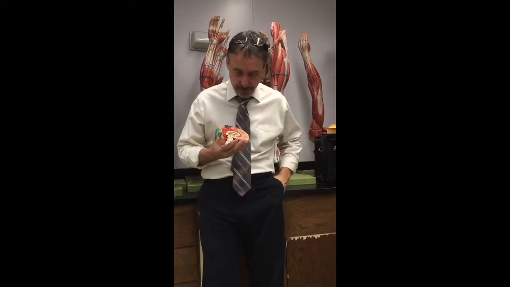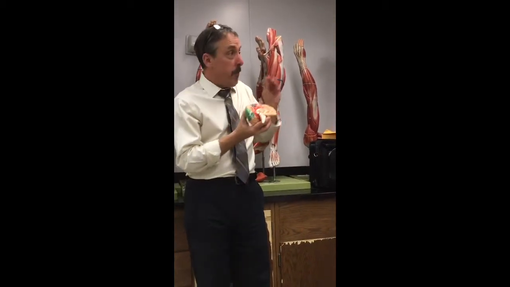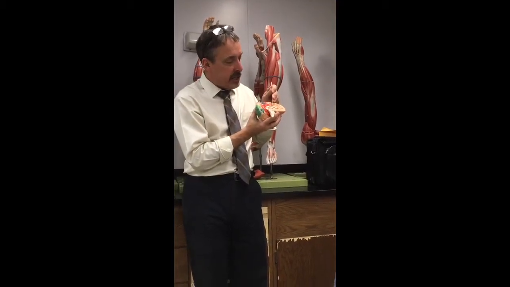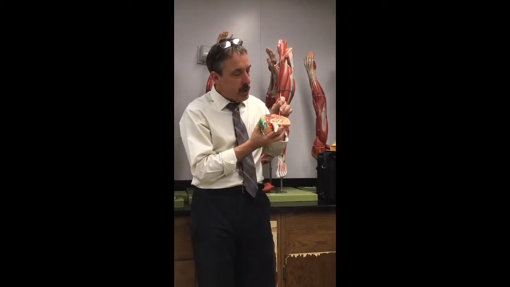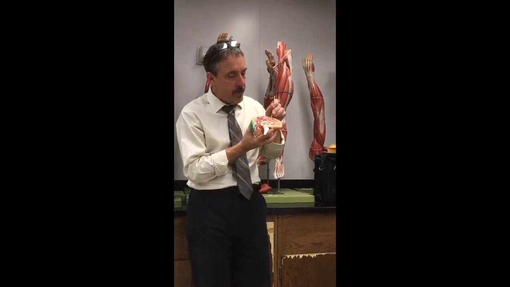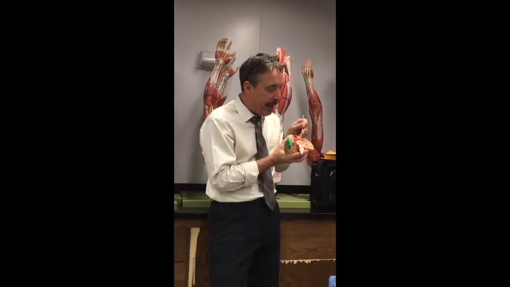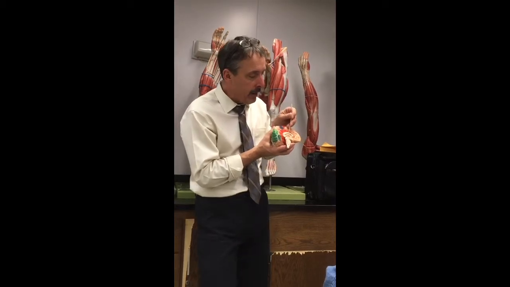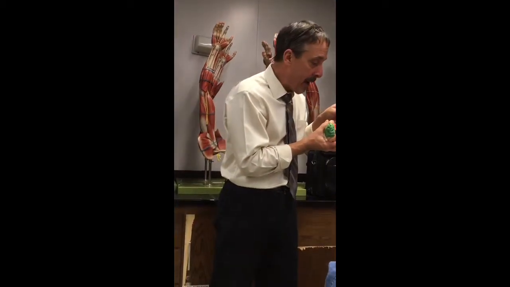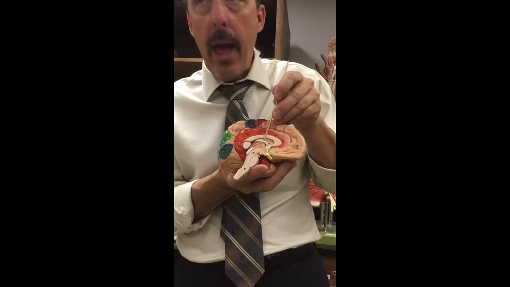So, let me show you the parts, the 4 parts, and then I'll kind of tell you a little bit about what they do. This first one is real easy. This big C-shaped thing right over here, this is called the corpus callosum. Then watch this. This little white thing right here running across, it's usually a bright white because it's a track, it's white matter. This is called the fornix. So corpus callosum and the fornix.